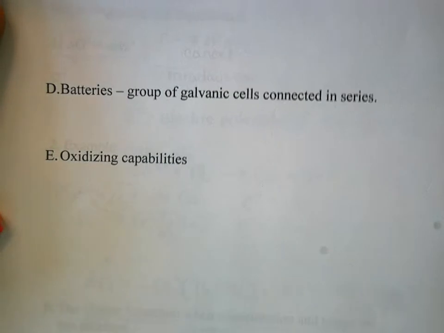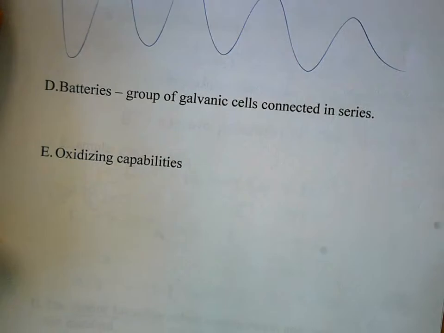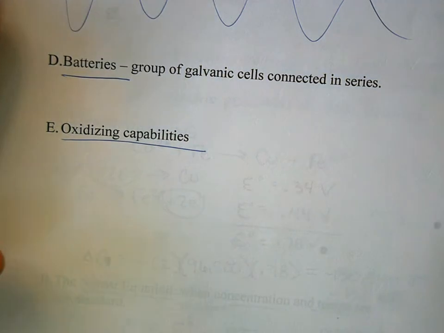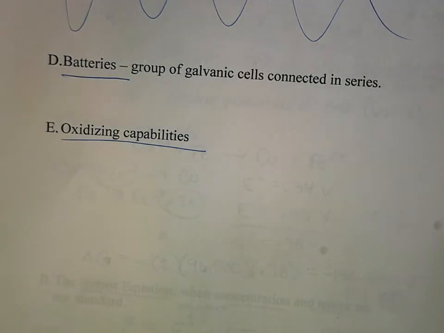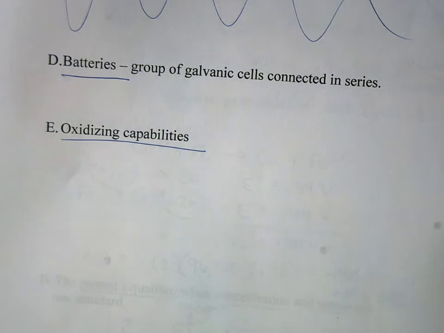We don't need that. Actually, yes, real quickly about batteries, and then we need to talk about oxidizing capabilities. Like, you'll be given a list of things, and it'll say which one is the better oxidizing agent. So you need to be able to figure out which one that is.